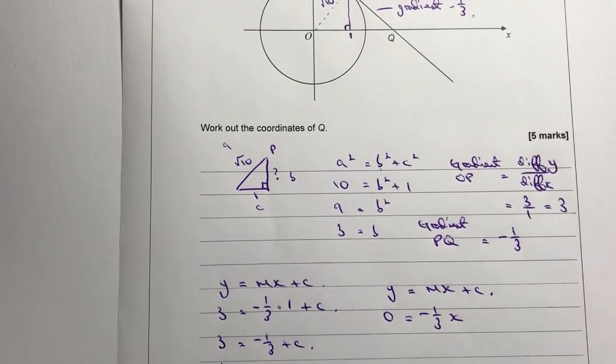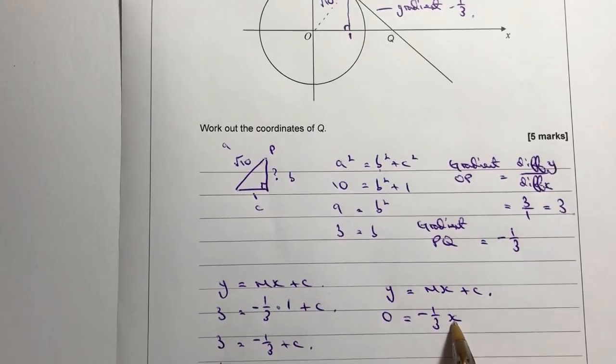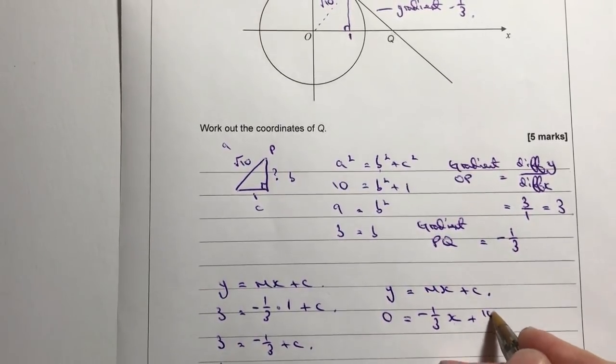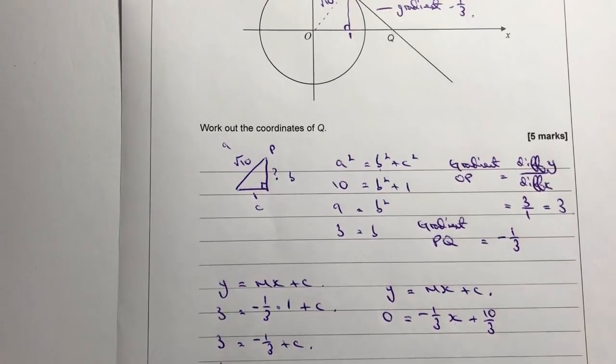So this value of x will give me the coordinates for q because I know what y is, I just need to know what x is. And then I'm going to add that to 10 over 3, which is the value of c, in other words, the y-intercept.